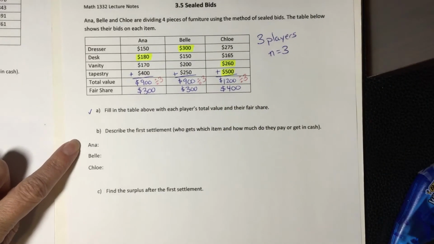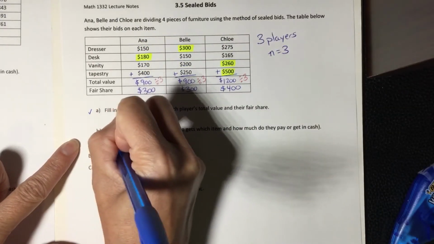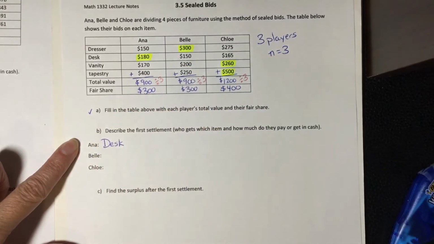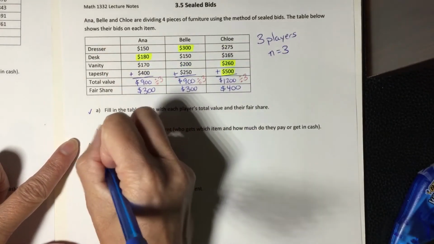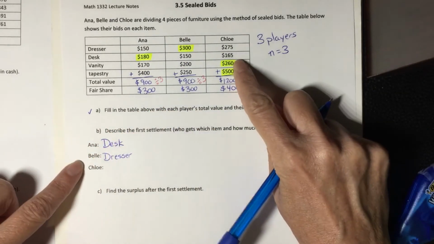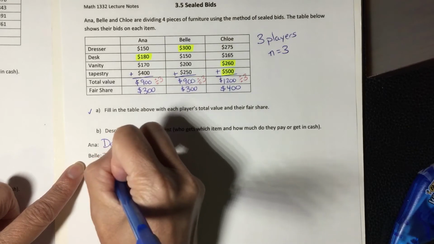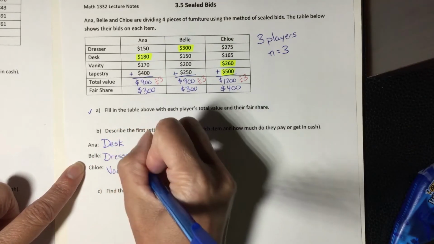So this tells you which items everybody's going to get. Here's Anna. Anna is going to get the desk. We're going to write down the items first, and then we'll go back and do the money. Belle is going to get the dresser. Chloe is going to get 2 items. She's going to get the vanity and the tapestry.